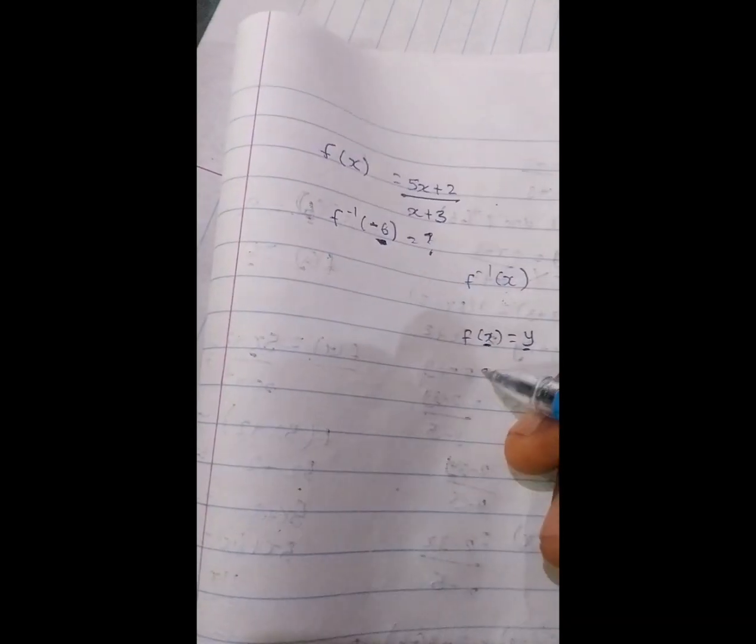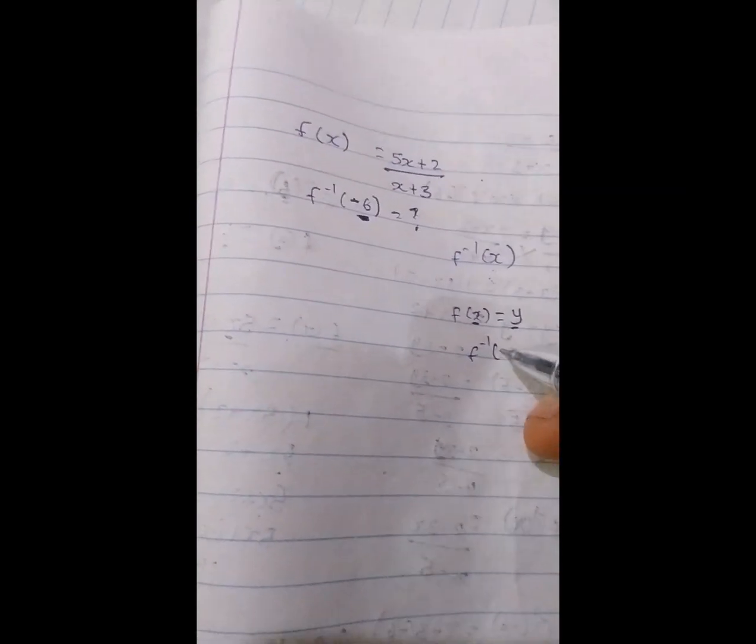So it's just like if you are told that f of x is equal to y, this is your output, this x is your input. That means that if f inverse of x is equal to y, what this is telling you is that this x that is here is this y that is here, and this y that is here is this x that is here. What does that mean?